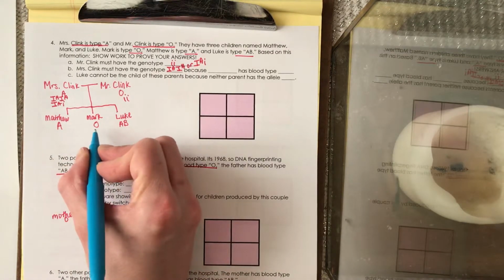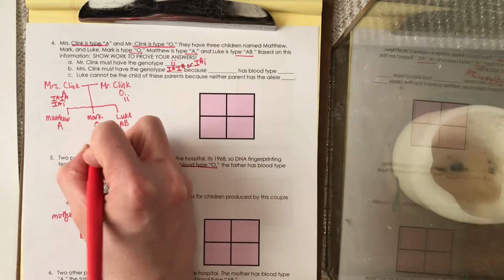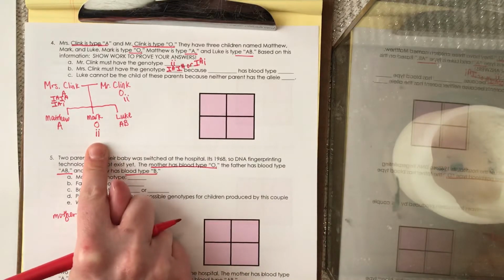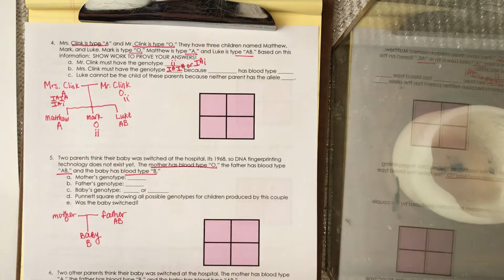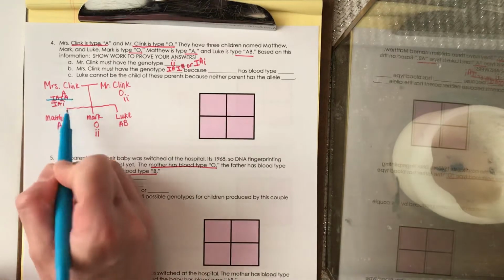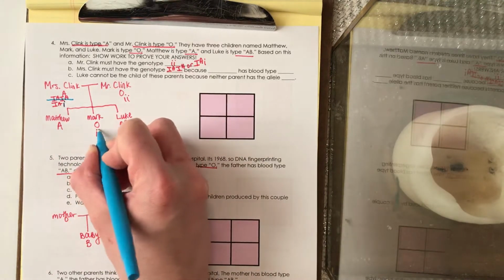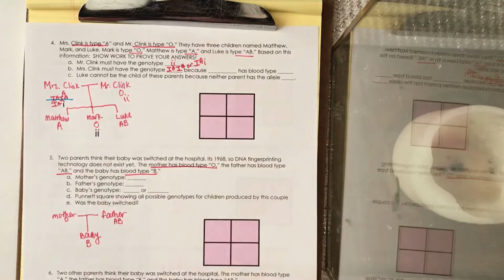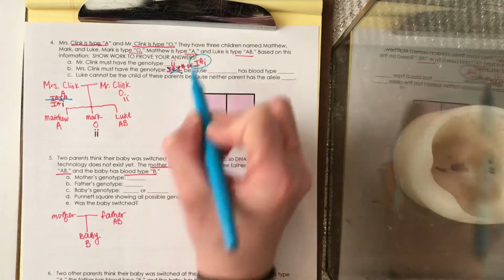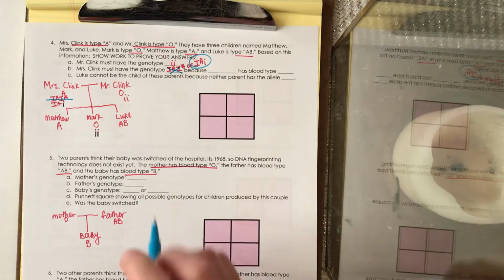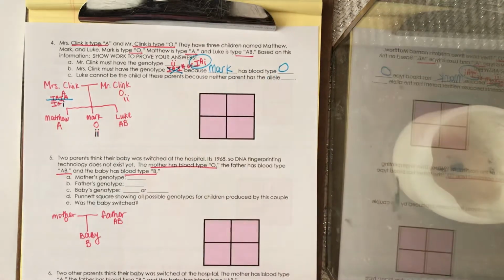However, if you take a look at all the children, Mark is type O blood, so his genotype must be two lowercase i's. So Mrs. Klink cannot be homozygous for type A blood, because Mark would have to receive one of these lowercase i's from her. Mrs. Klink cannot have this genotype. She must have that genotype because Mark has blood type O.